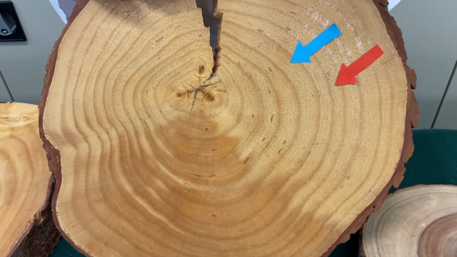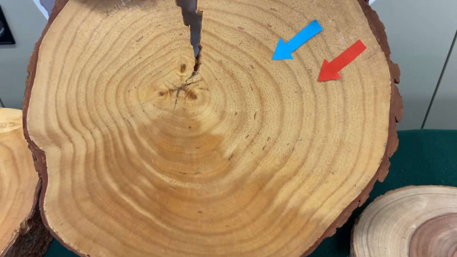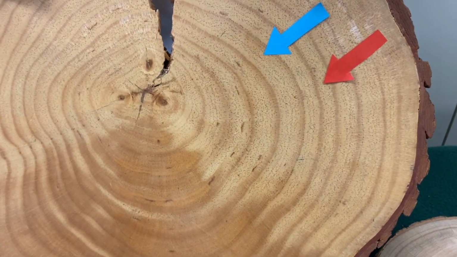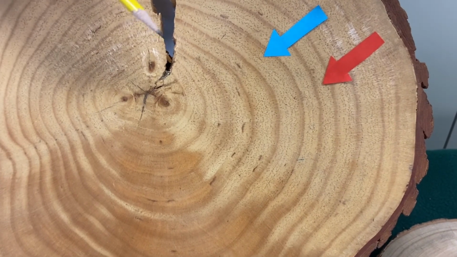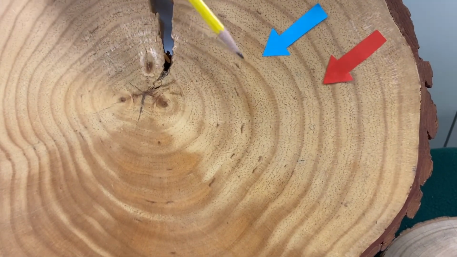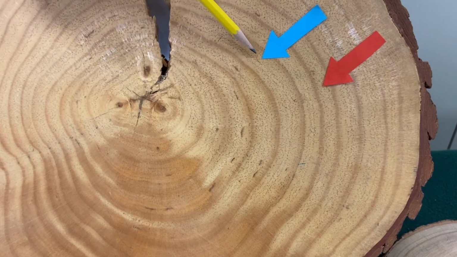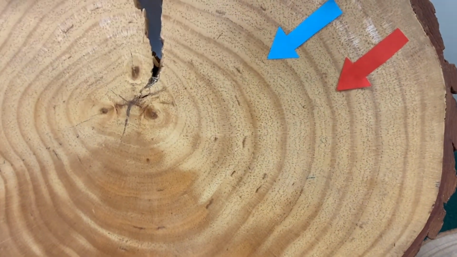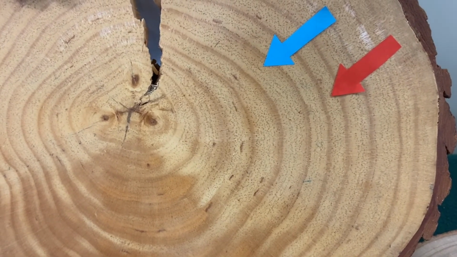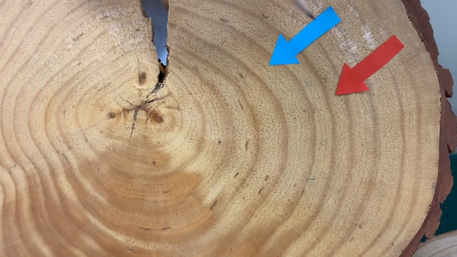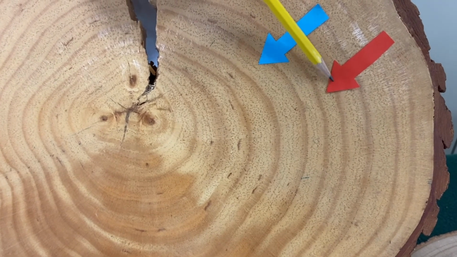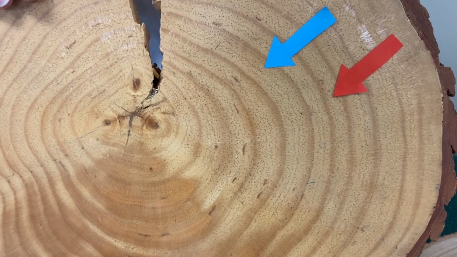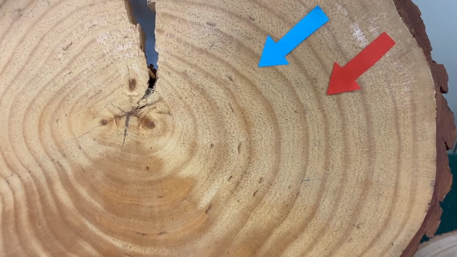Also, there are other things that we can learn about the tree. We can figure out how much rainfall it received or if it experienced times of drought, and that is evident by the width of the rings. So this blue arrow is pointing to a wide ring. This shows that during this year of the tree's life, it received a lot of rainfall and was able to grow. This ring, however, the red arrow points to a thinner ring, which shows that the tree received probably less rainfall during this time. Might have been during a drought.